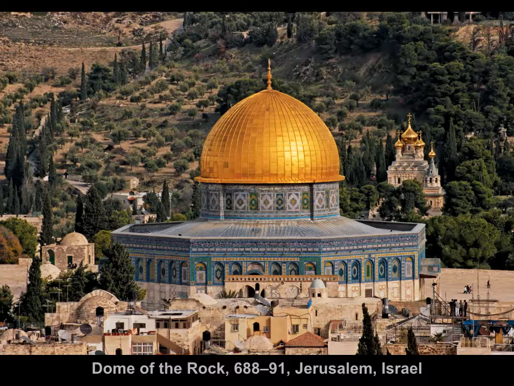In a sign of political and religious authority, this enormous building towers over the Jerusalem landscape. It displays an octagonal shape that had been used in the churches of the Byzantine Empire, the previous political entity in control of this region before being conquered by the Muslims.